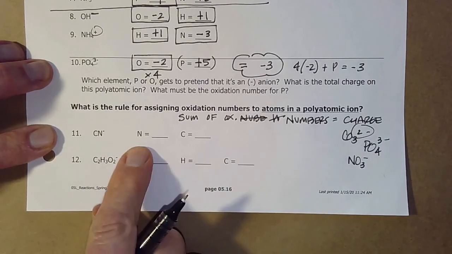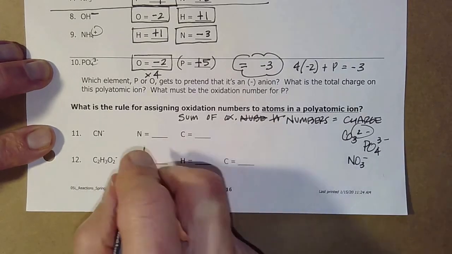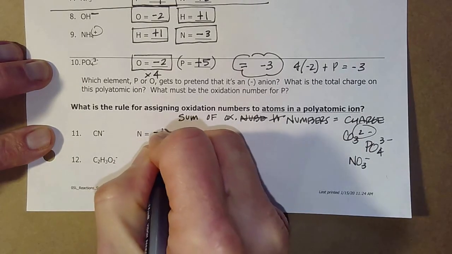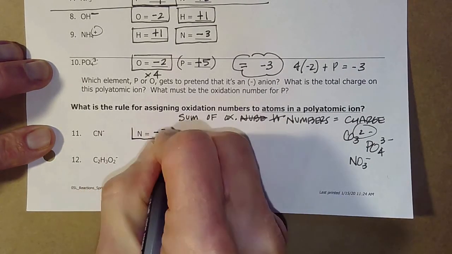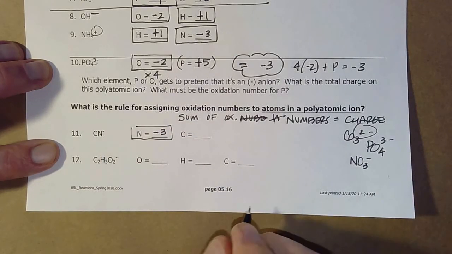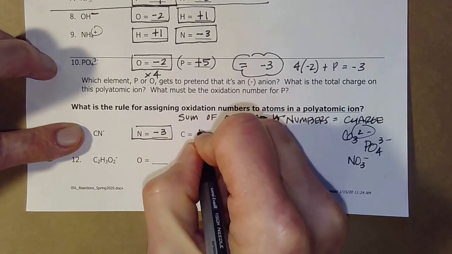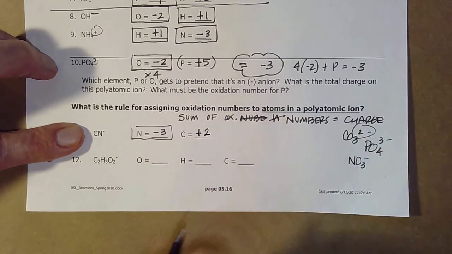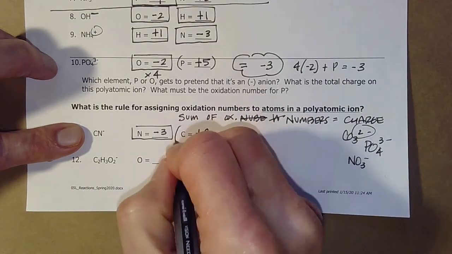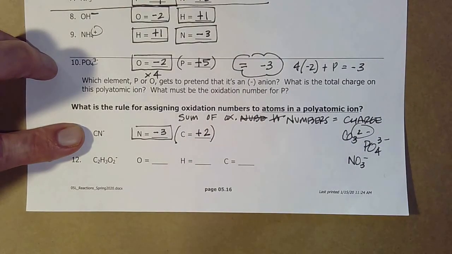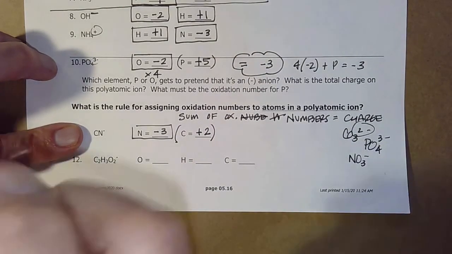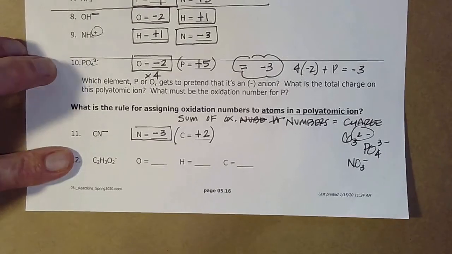Here I look at these: carbon, nitrogen, nitrogen, carbon. Nitrogen gets to be -3. It's more electronegative. To make that a total of -1, carbon has to be +2. Again, if that doesn't make sense, stop the video, think about that. How does that work? I'll emphasize that's cyanide.